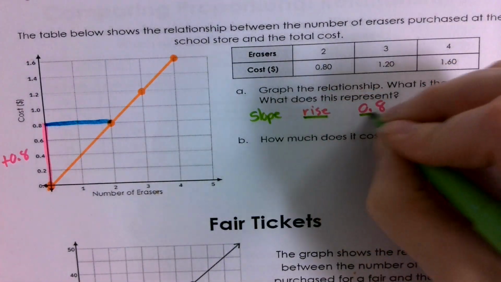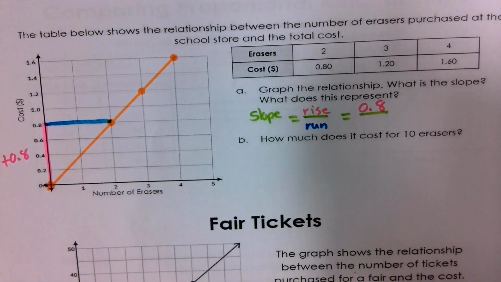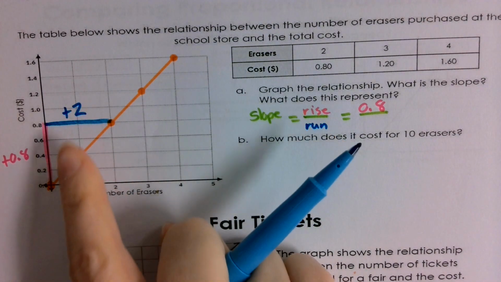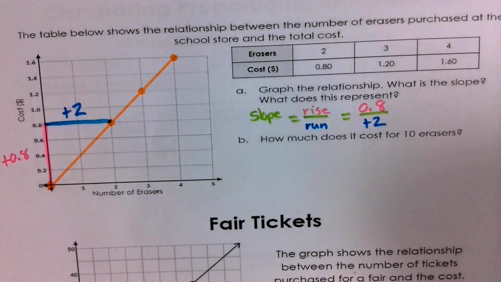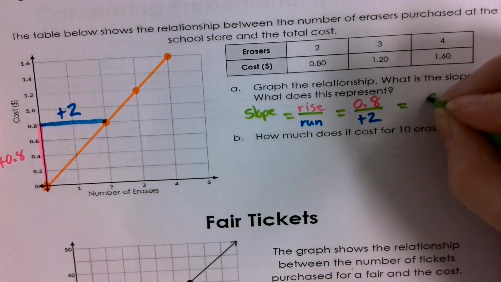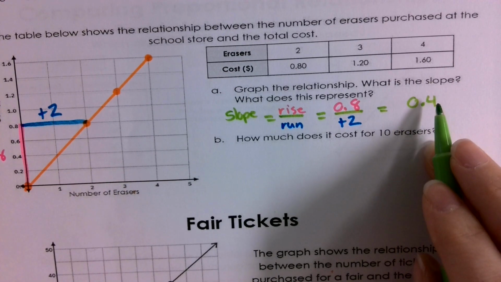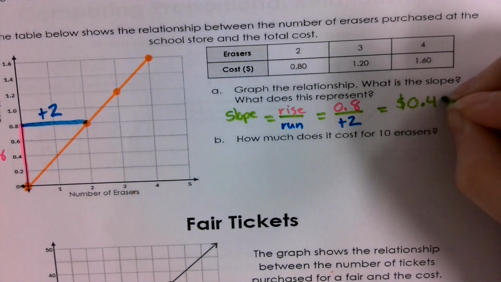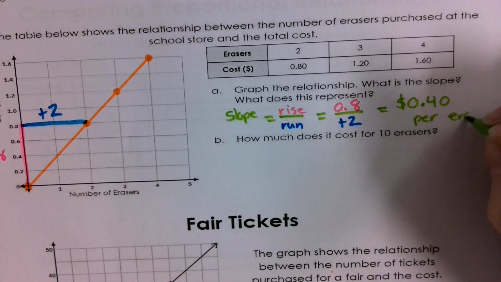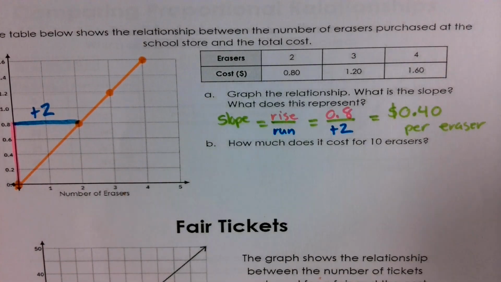Then we need to find our run. Our run is going to be what? Juju? 2. Okay. This happens to be that each box was counting by 1. So yes, you would have it being a 2. Then of course we always want to simplify. So 0.8 over 2 does simplify to 0.4. But because it asks what it represents, it's not just 0.4, it's 40 cents per what? Per eraser. 40 cents per eraser is what our slope represents.